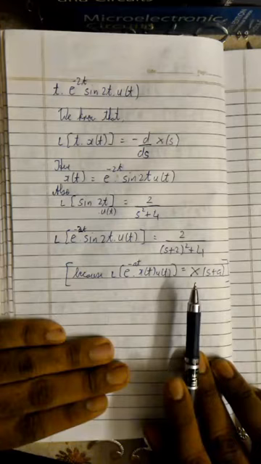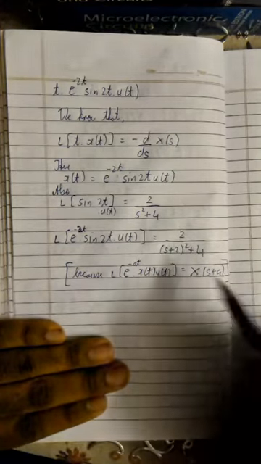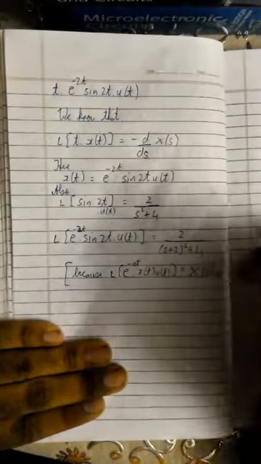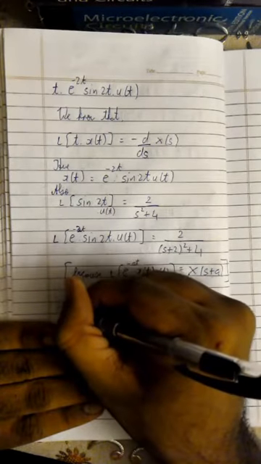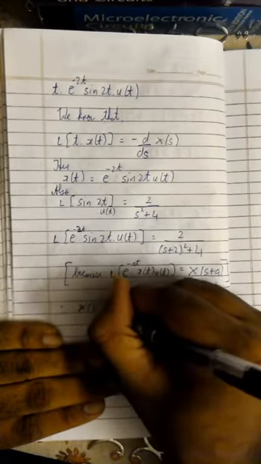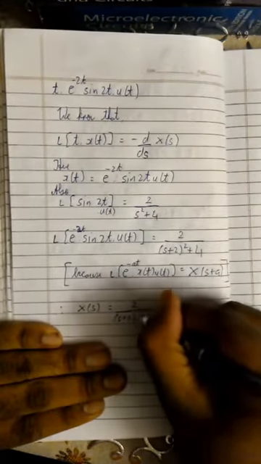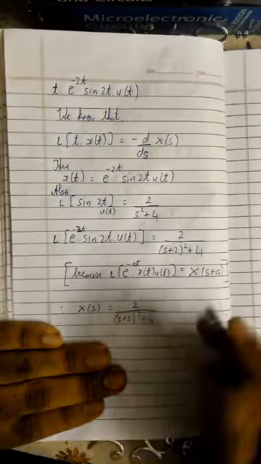Now you need to differentiate this. X of s is equal to 2 by (s plus 2) the whole square plus 4.